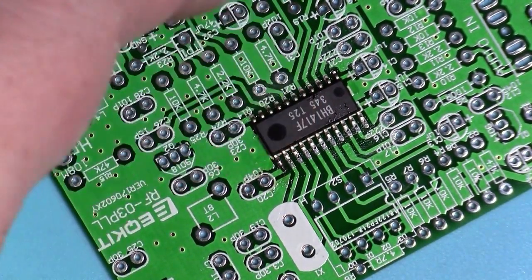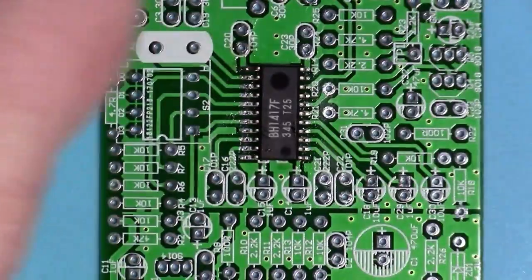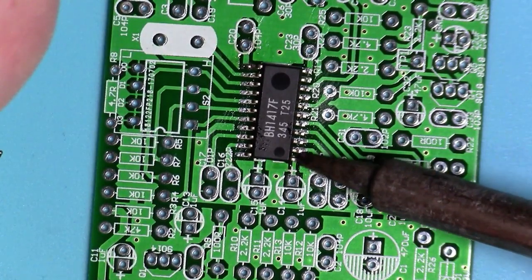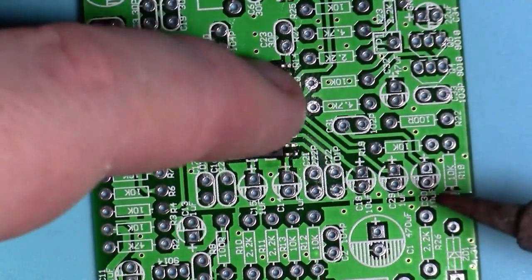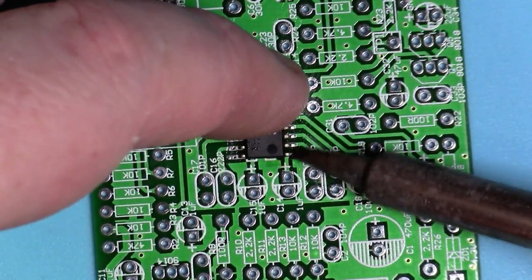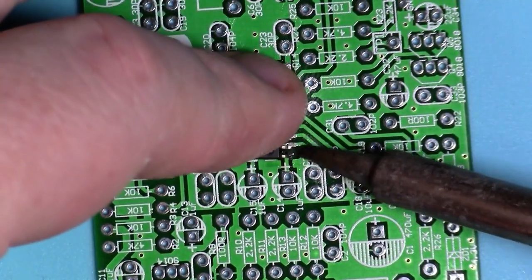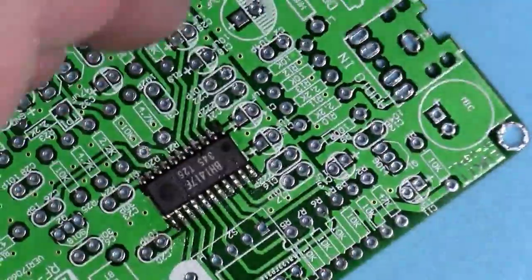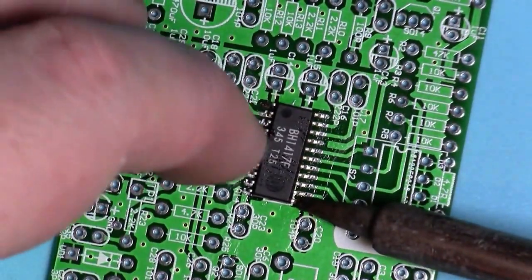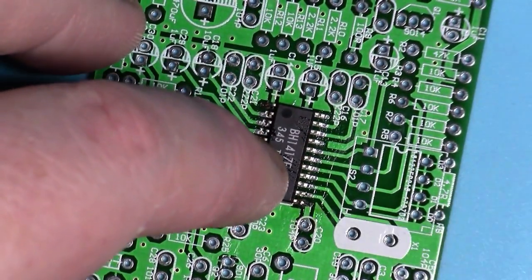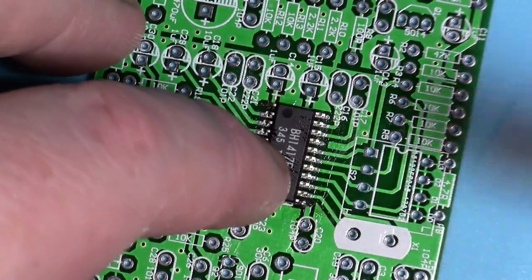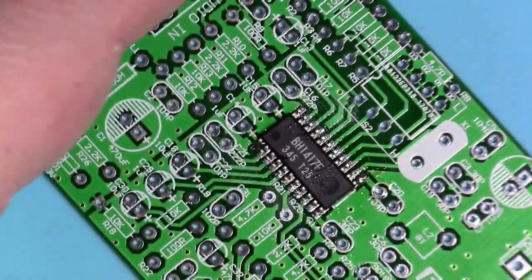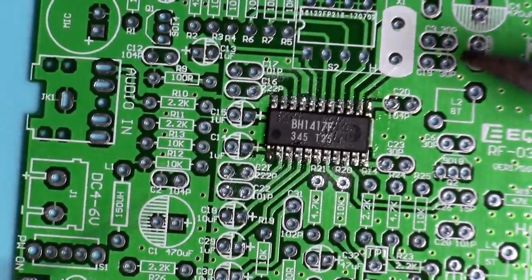There we go. I'm going to kind of do the same to this corner. Kind of get that to hold on. So now we have our chip tacked in place here.